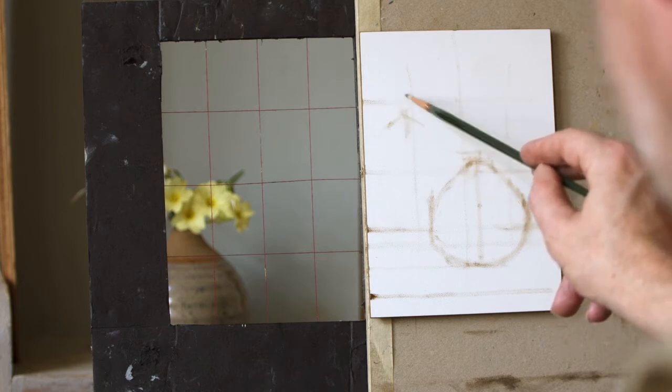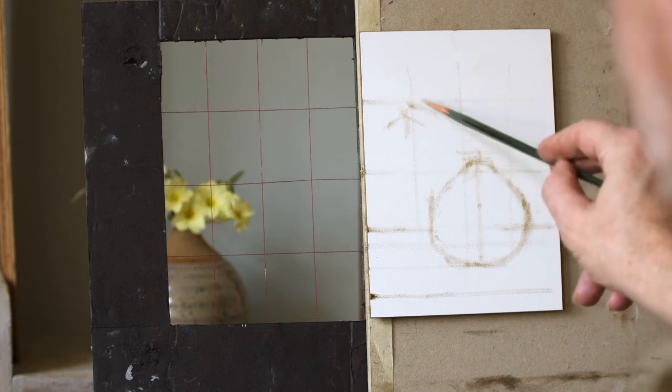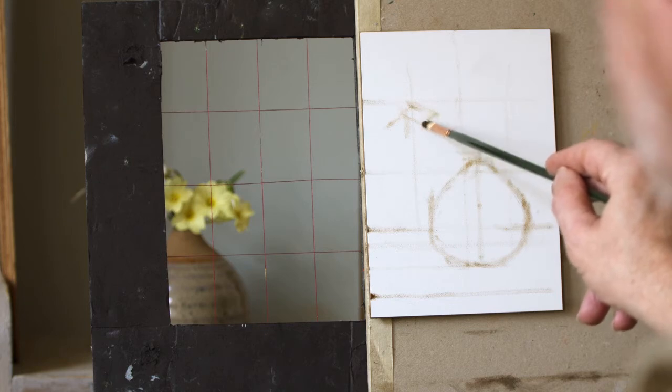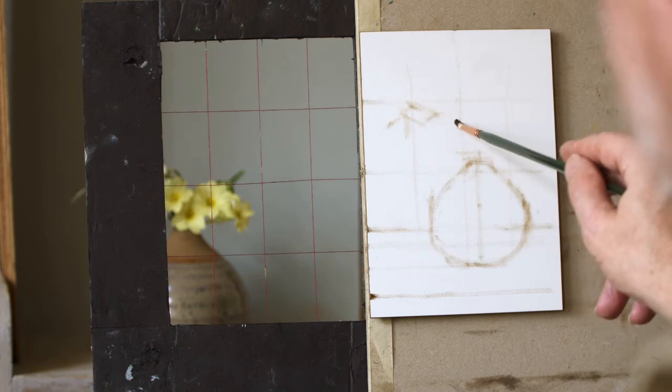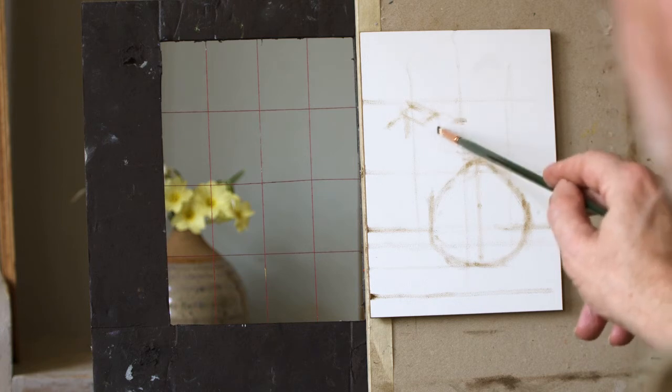Again, you're going to be better off looking at your reference picture here, along with what I'm doing here, rather than what you can see on the screen. I'll remove the frame in a second. Primrose. First primrose is about here.